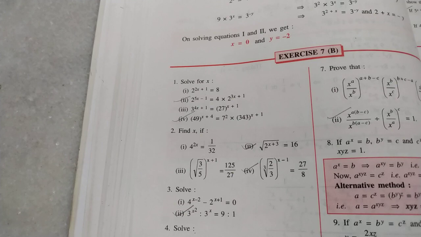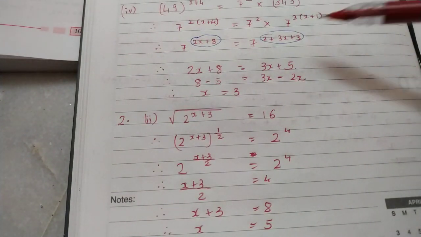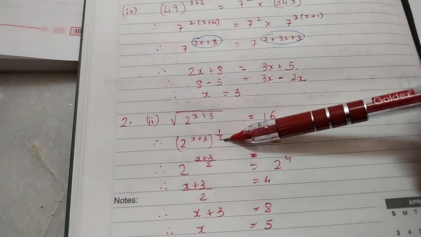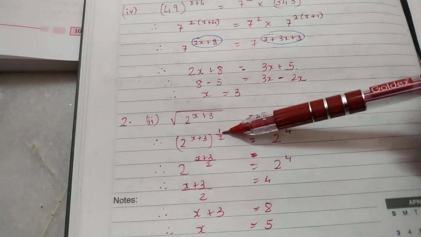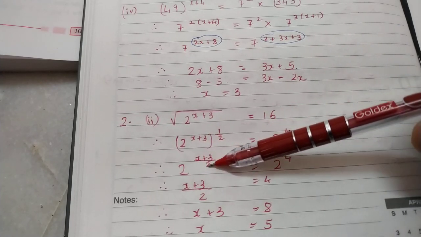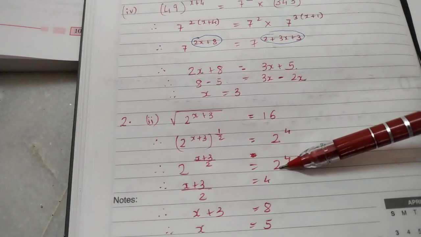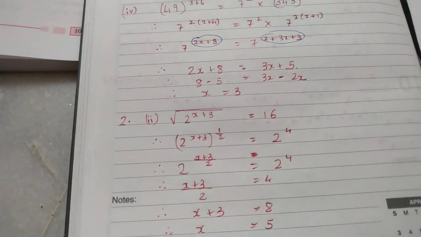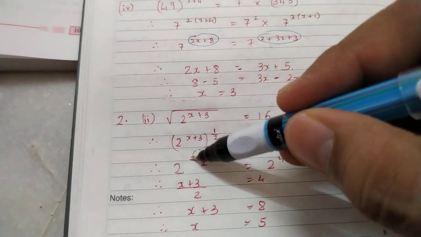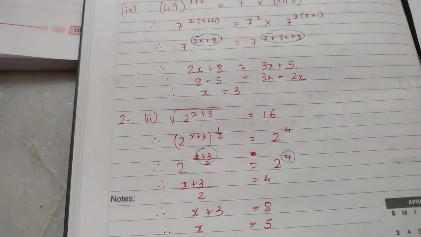Even in question number 2.2, we just have to solve and get the value of x. Now the moment we see a root sign, we know that that is nothing but the power half. So the root sign becomes power half. And now we can multiply these two powers. It becomes x plus 3 upon 2. On the right hand side, on the other hand, again I get the base 2. So we have the same bases. That's nice. Now we can equalize the powers and solve and get the value of x as 5.